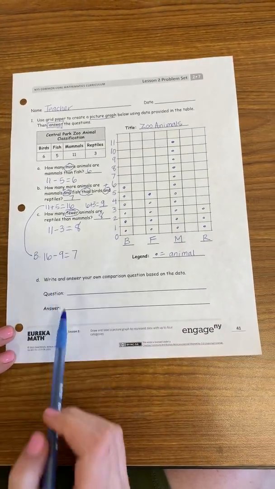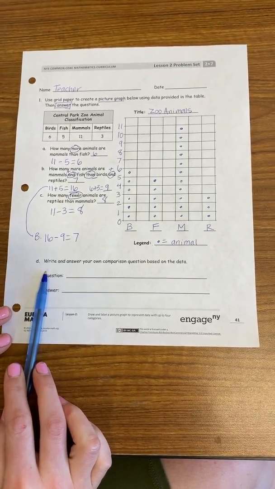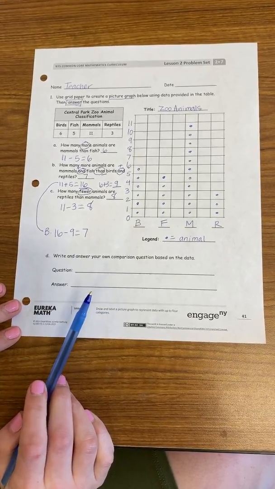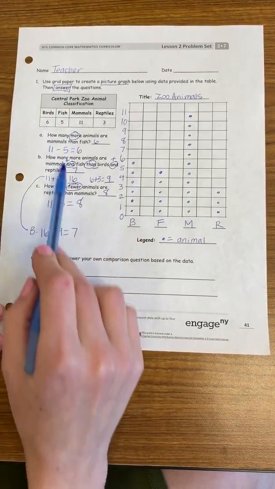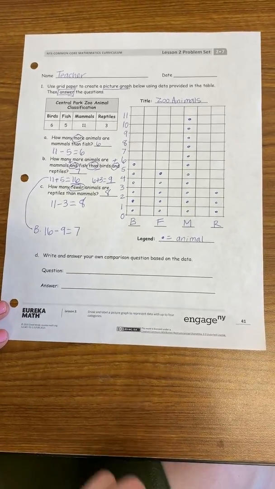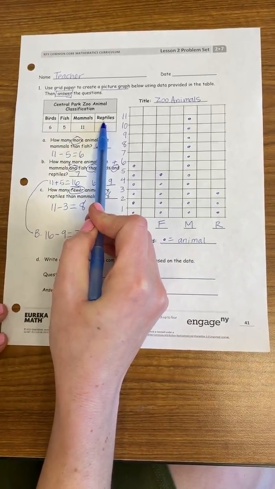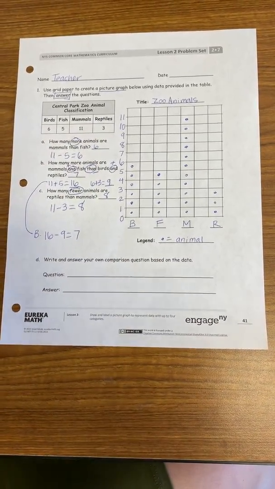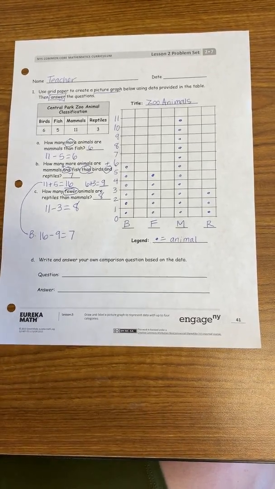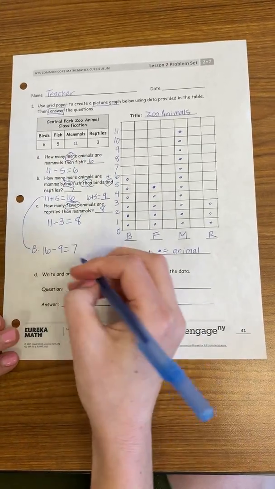Now, the last section asks you to write a comparison question of your own. As you are inquiring into the world around you, you might think of how this data can be used to look at your observations. So for example, I noticed that fish and reptiles both require some kind of aquarium. I might want to know how many animals need water versus those that don't, that live in an aquatic environment.